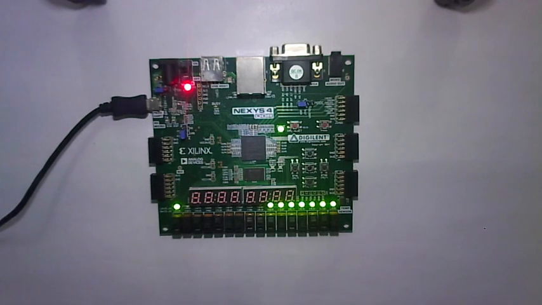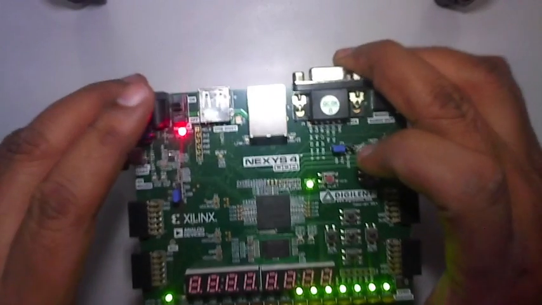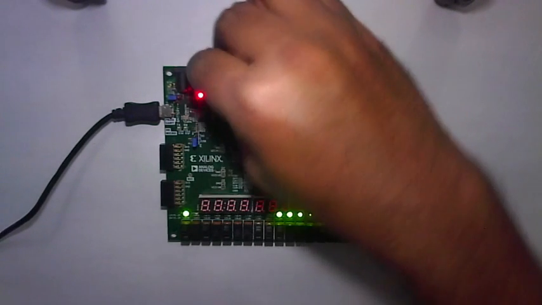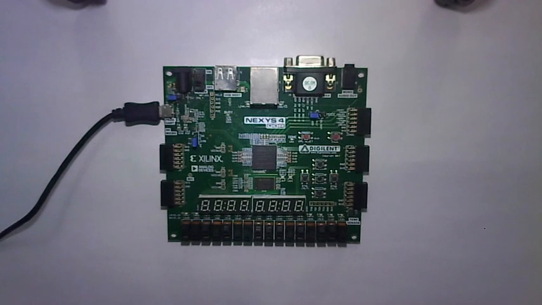So let's do this. If you want to stop this, what you want to do is first disconnect from the server. So I can see here, file, close hardware manager, okay, and then switch this off, and then let me get back my this. Okay, so now I have done that.